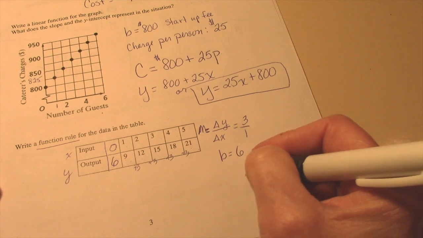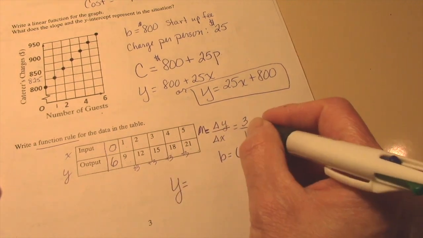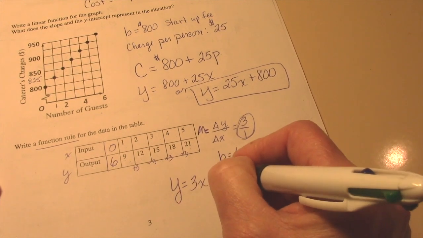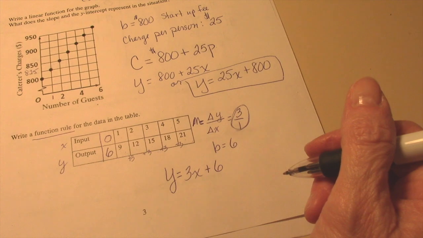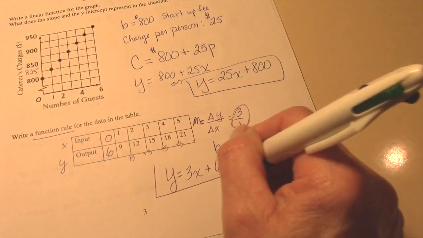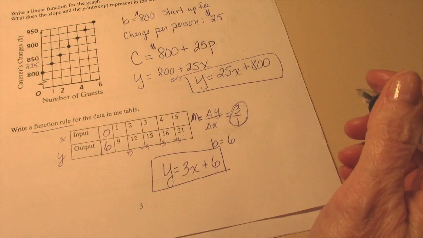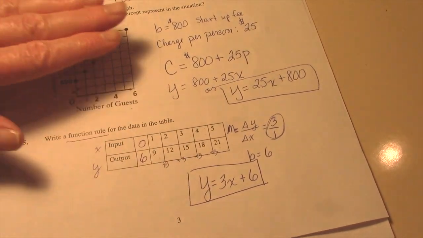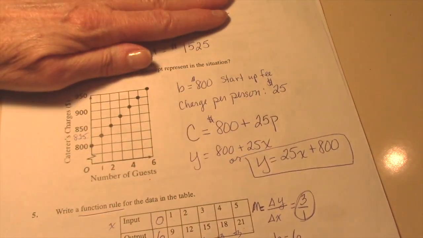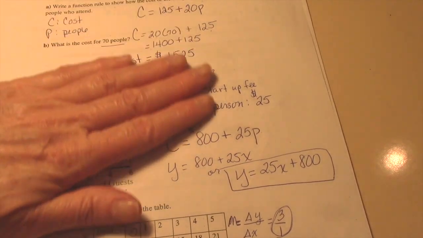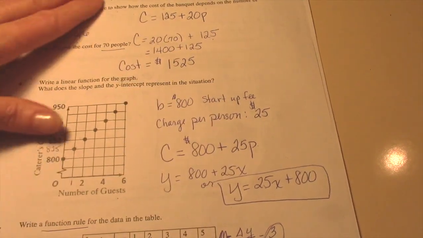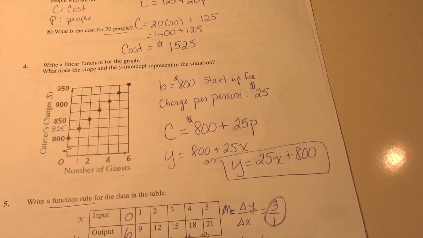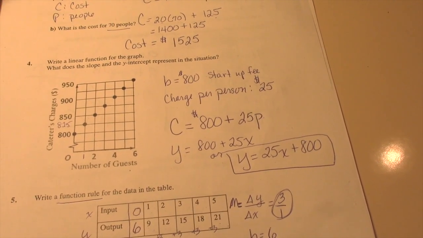Therefore, the equation is y equals, what's it increasing by? 3x plus 6. Make sense? Perfect sense right there. So we were able to come up with a function rule from a table, a function rule from a graph, a function rule from a word problem. If you can do this whole page and you understand this whole page, you can be successful on the 8th grade test. Very, very important. Okay?